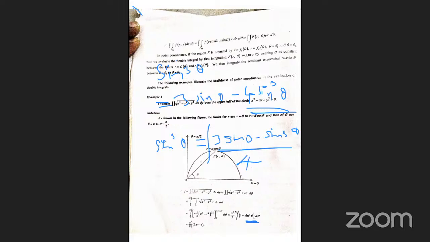So here in place of sin cube theta, we substitute this and apply the integration. The integration of sin theta is minus cos theta, and the integration of sin 3 theta is minus cos 3 theta by 3. Okay? And apply the limits 0 to pi by 2.